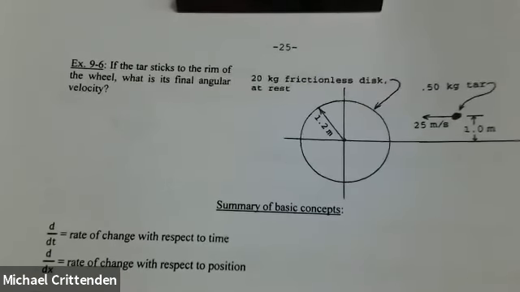But before I get to that, a collision. When we were looking at linear momentum, there were lots of examples involving collisions. Well, let's have a collision that involves rotational motion.